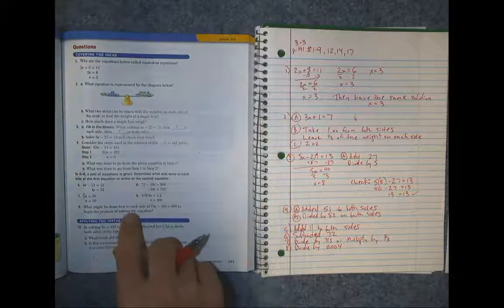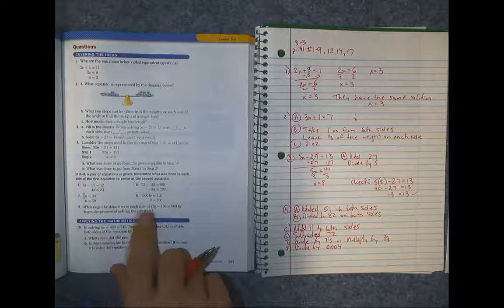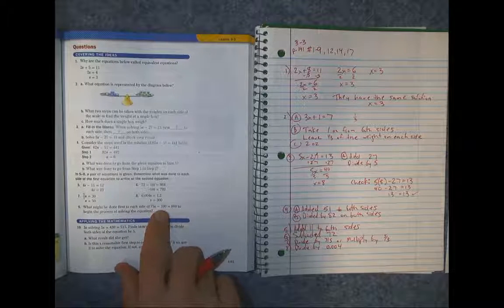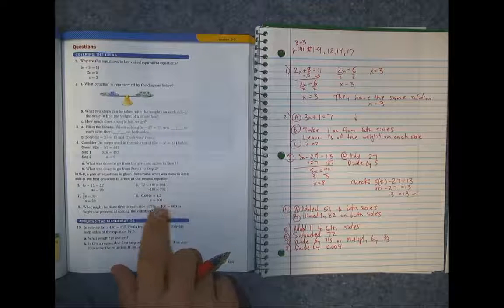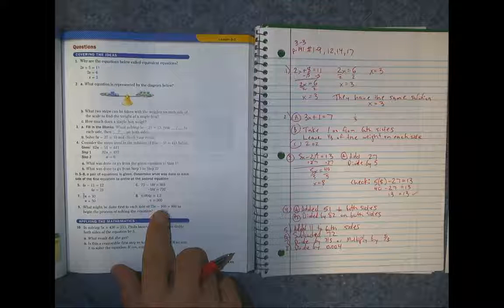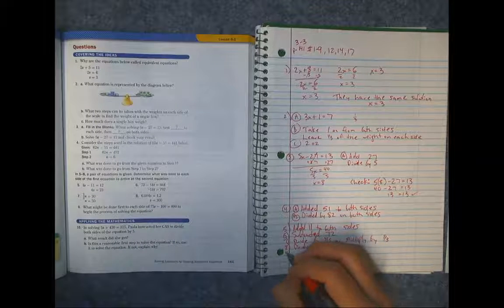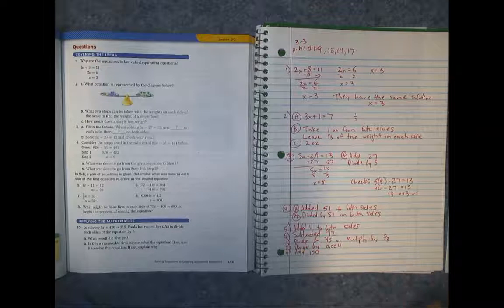Okay, number 9. What might be done first to each side of this to begin the process? So there's different ways to do it, but the general way that works every single time, which is the way that we're going to stick to, is you're going to get rid of this lonely number, this number by itself. We're not going to deal with the x first. We're going to deal with this. So it says minus 100, so this counts as a negative 100. To get it to 0, I have to add 100.